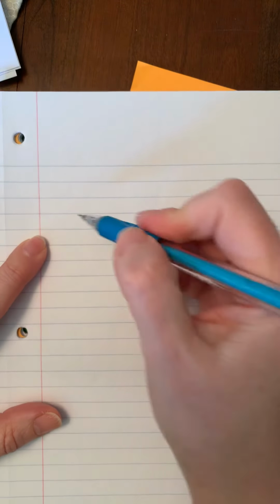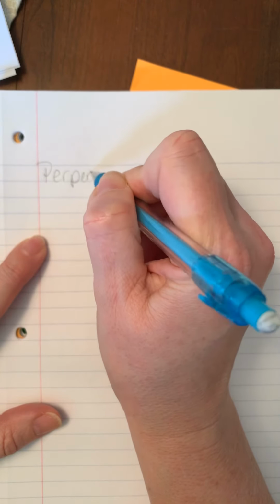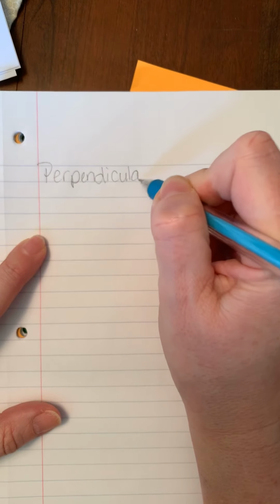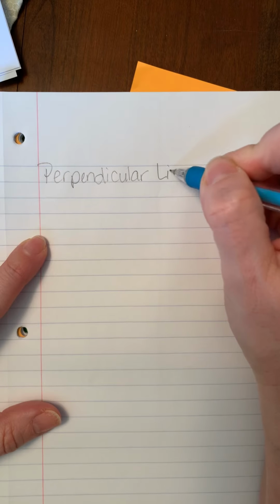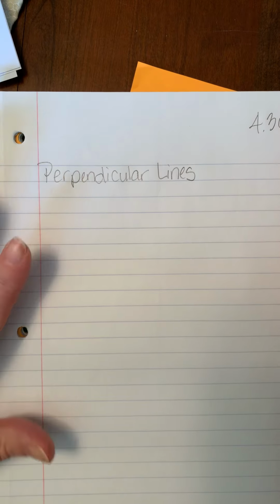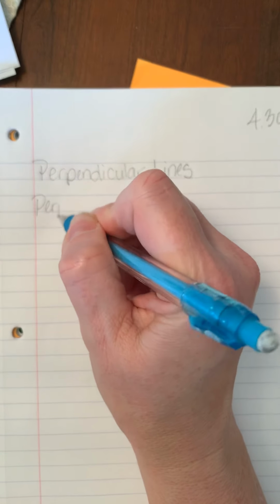All right, we're going to talk about perpendicular lines. So you should have your notebook out and let's start taking some notes. You can pause the video at any time to catch up or slow down. Perpendicular lines. We are on chapter 4.3a.